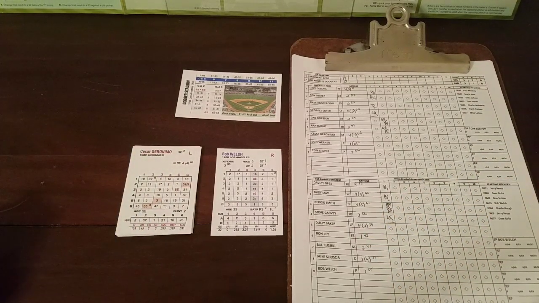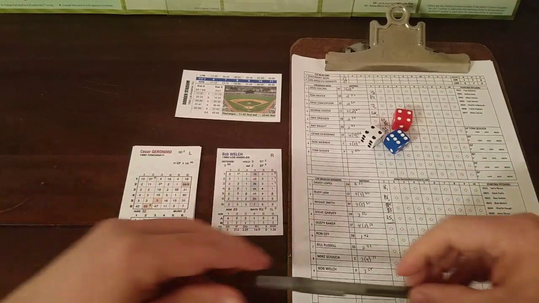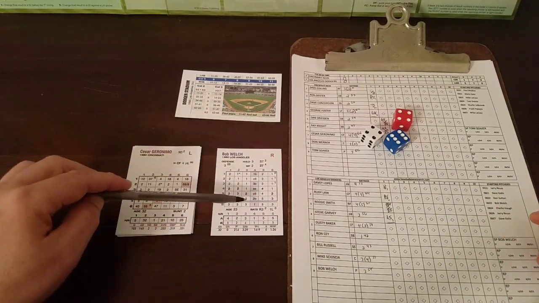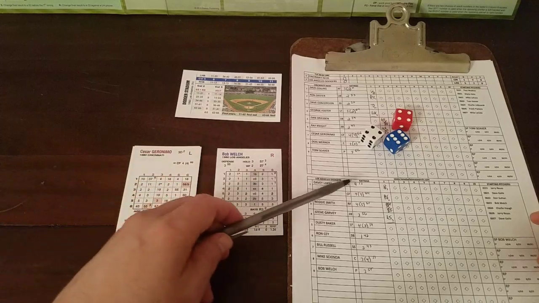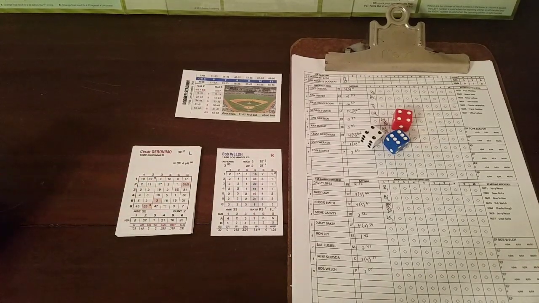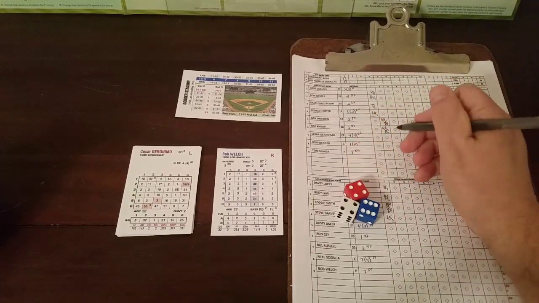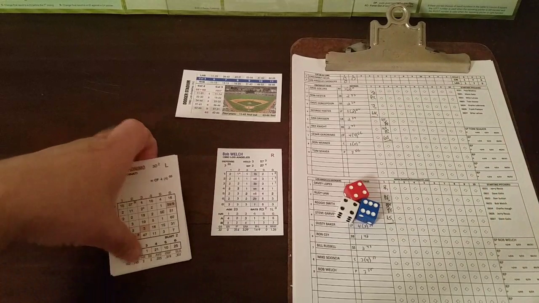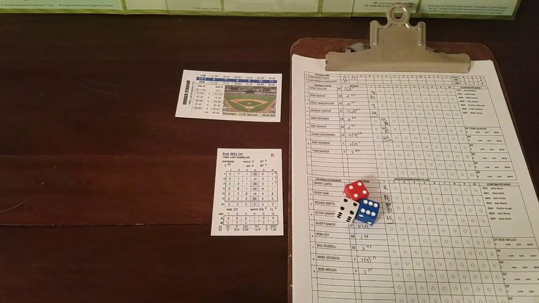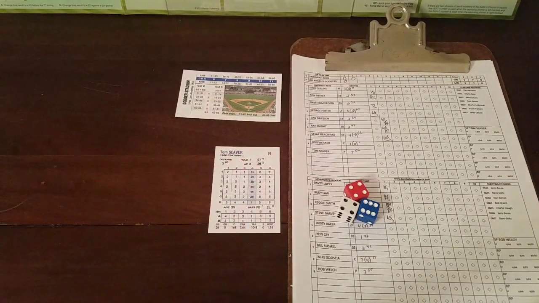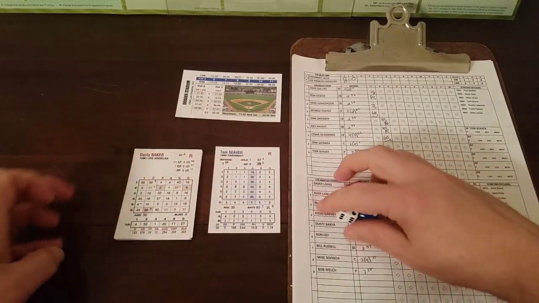2 down for Cesar Geronimo. 4-4. 4-4 is a 5. 4-6 is the second baseman Lopes. Lopes is a 4. That's a total of 9. So 9 in column 4 with the infield back is still a regular ground out, no problems. And the inning is over. So the Reds are gone in the top of the second. We go to the bottom of the second, still 0-0. Seaver will now be facing Dusty Baker.